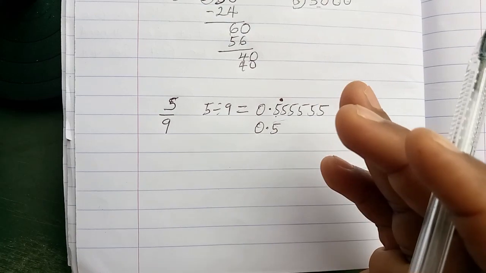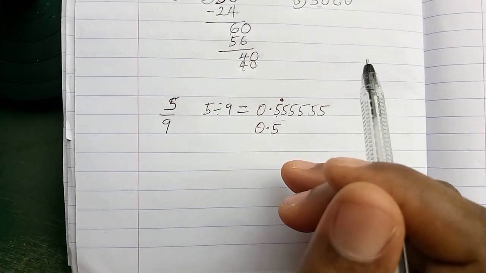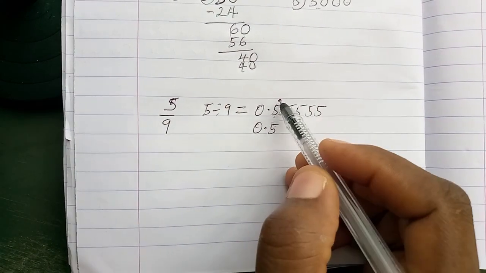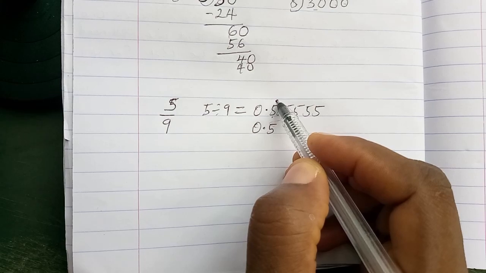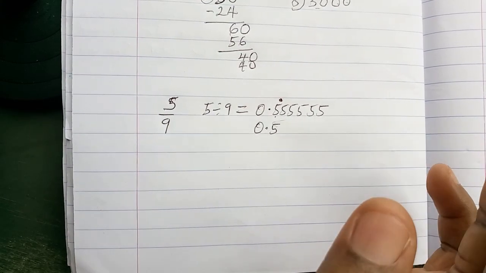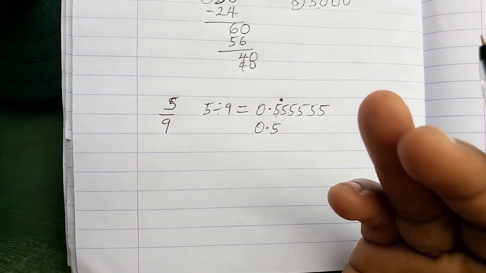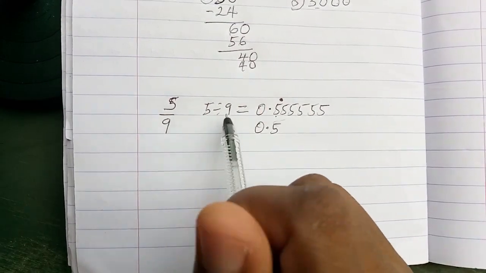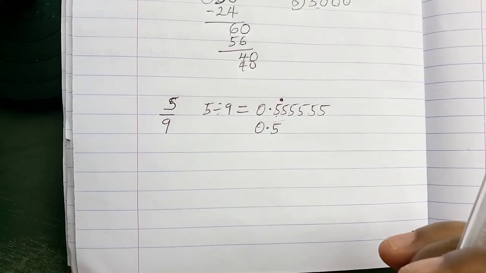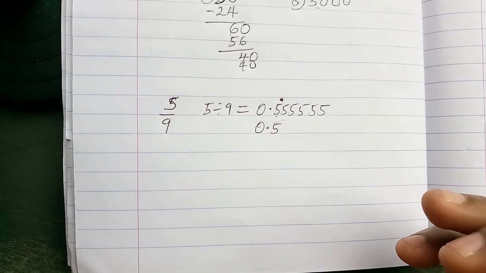So when this crops up for you in a math problem, don't just write a thread of recurring numbers, just add the dot over the first digit and you are good to go. I want you to try out other examples for yourself with recurring numbers in any of the fractions you like to work with. Okay, that's all for this video.